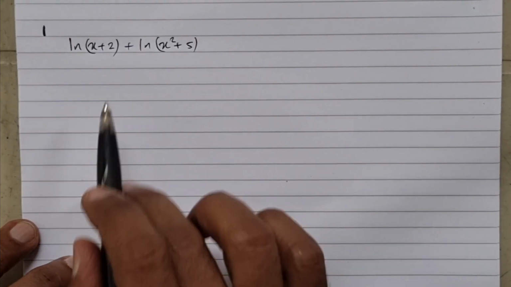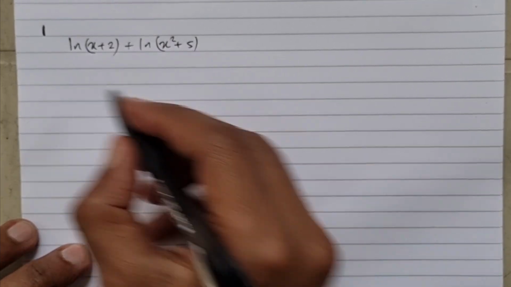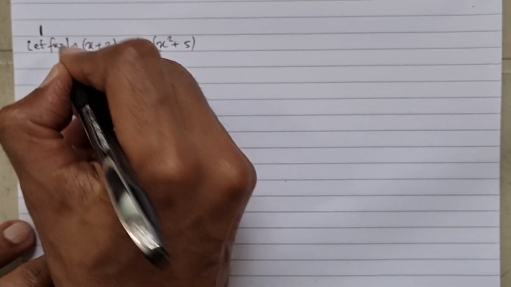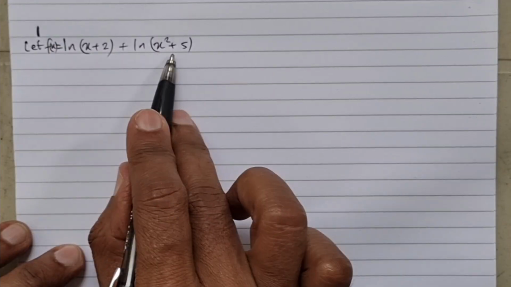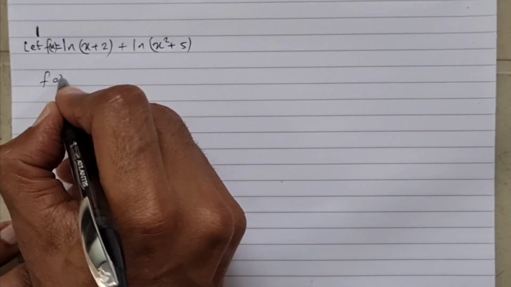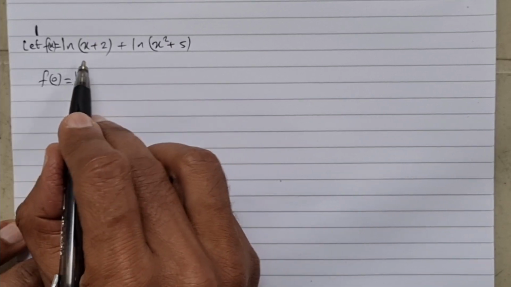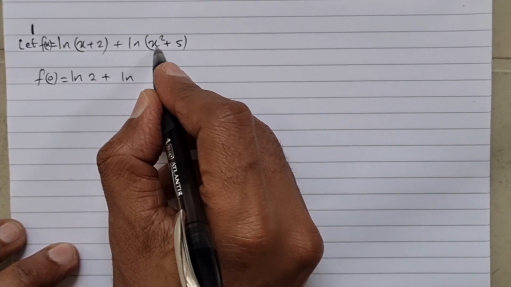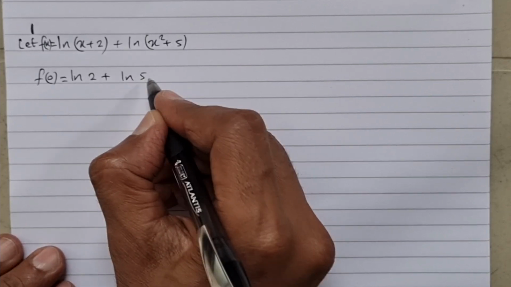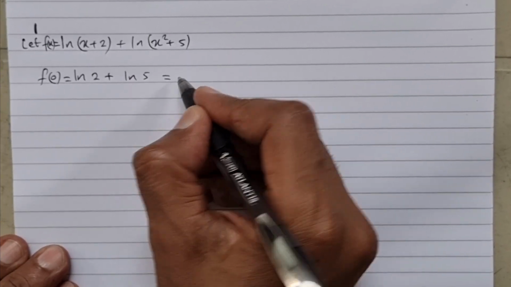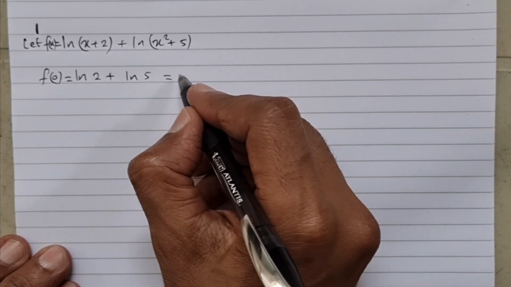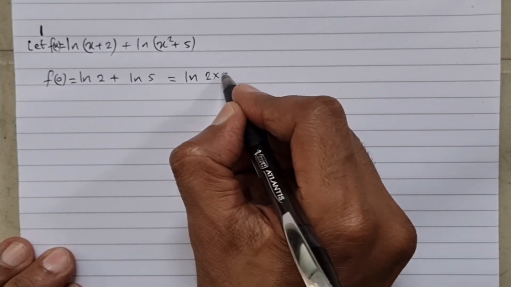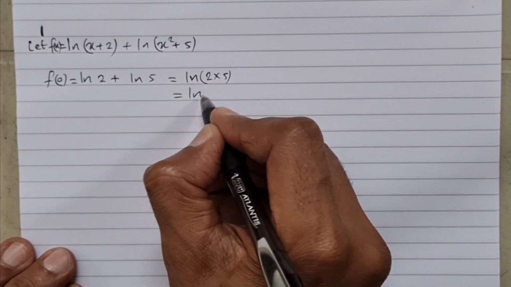Okay, to find the Maclaurin's series for this, the first thing I would do is let f(x) equal all of that expression here. Then f(0) is going to be equal to ln(0 + 2), which is 2, plus ln(0 squared + 5), which is 5, and if you use the law of logarithms, you should be able to get ln of 2 times 5.